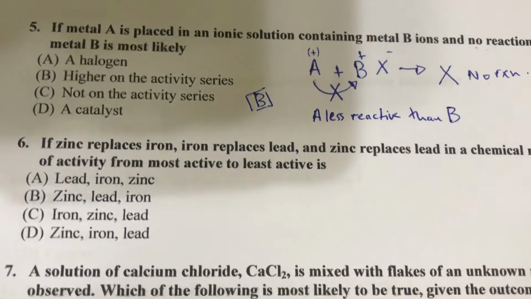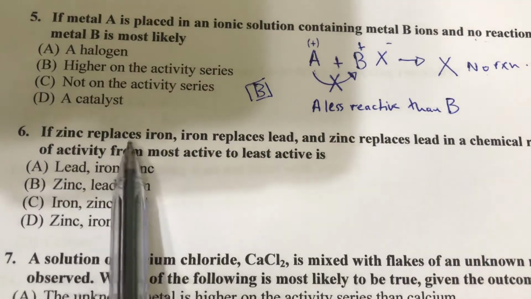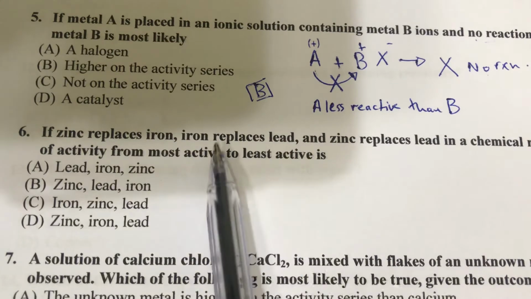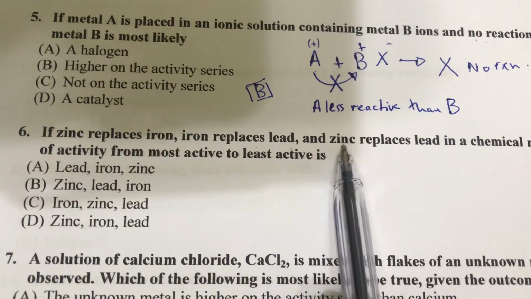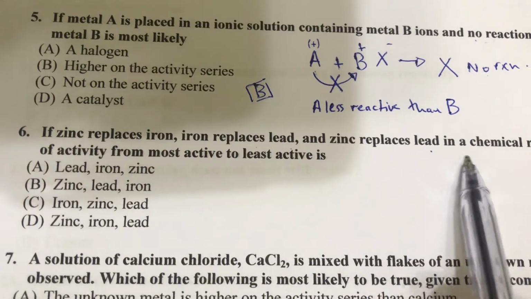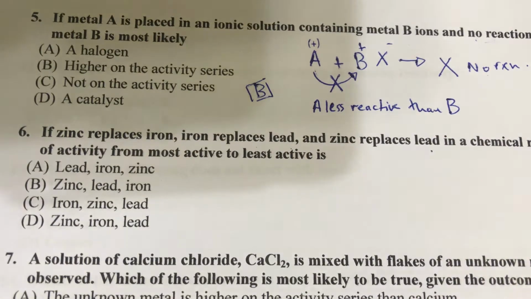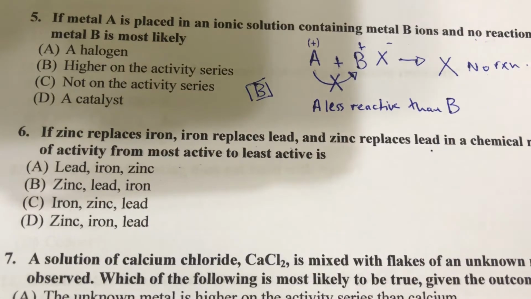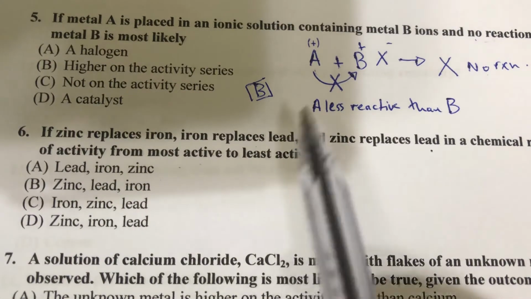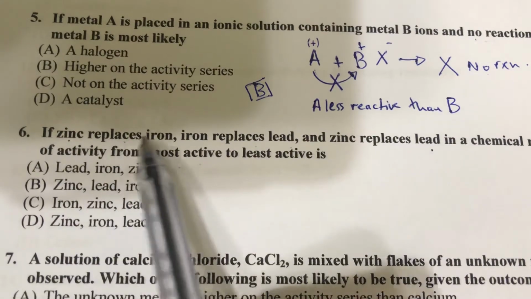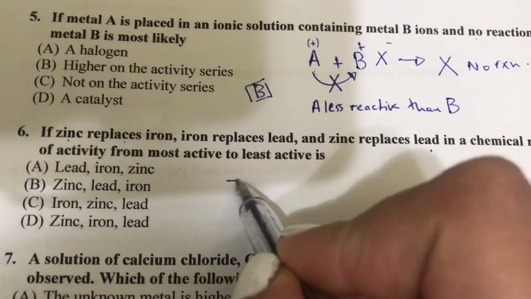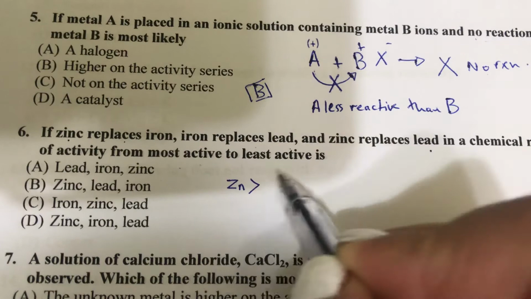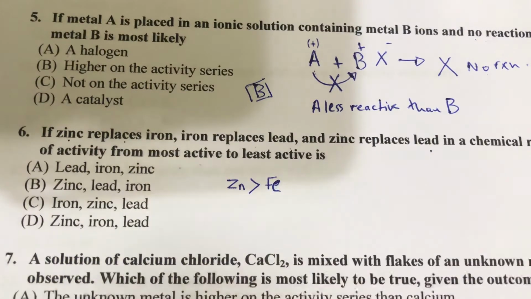Now question 6. If zinc replaces iron, iron replaces lead, and zinc replaces lead in chemical reactions, what is the order of activity from most active to least active? So from the question, zinc replaces iron. So zinc is more reactive than iron.